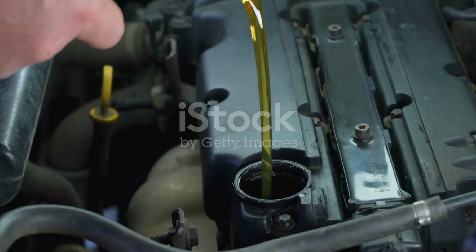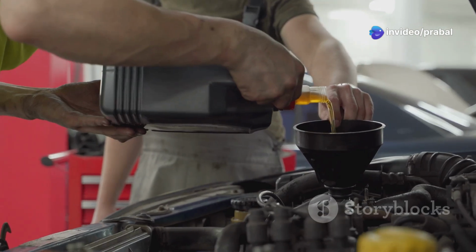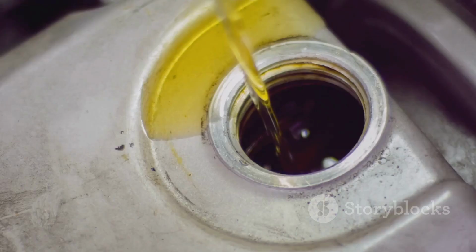Viscosity plays a vital role in various industries and everyday life. In automotive engineering, choosing the right motor oil viscosity ensures smooth engine operation and reduces wear. For example, low viscosity oils are ideal for cold climates, while high viscosity oils work better in hot conditions.